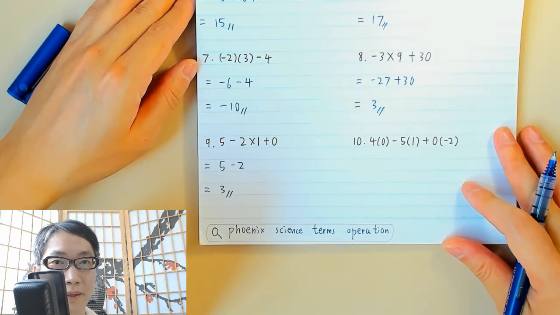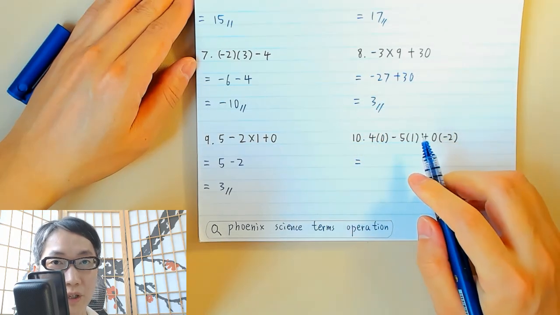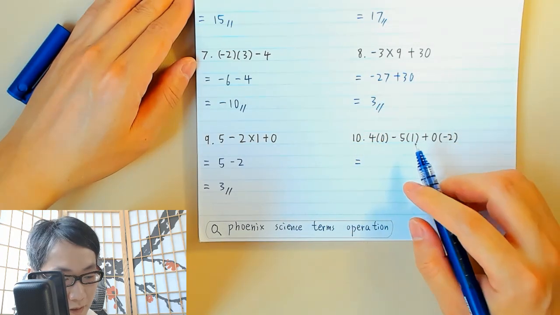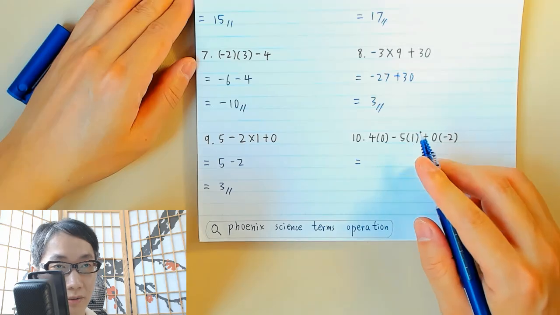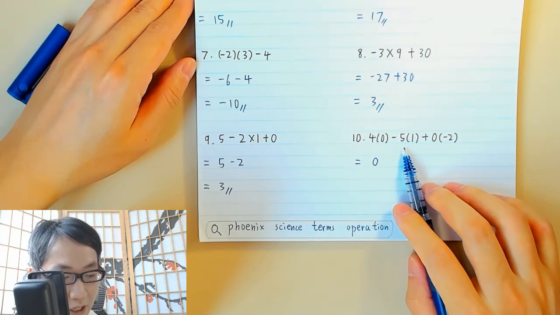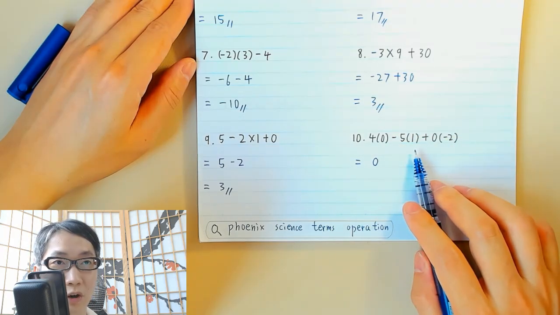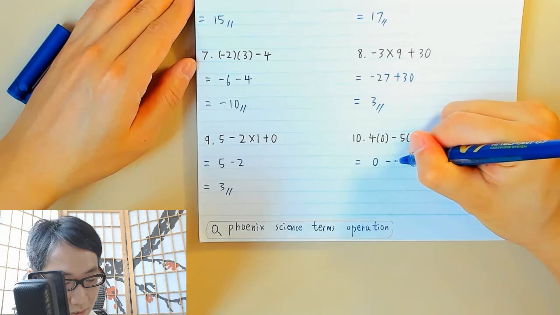Okay. And number 10. First term, we have 4 times 0. Anything times 0 is 0. So 0. Second term, negative 5 times 1. Anything times 1 is the original number. So negative 5.